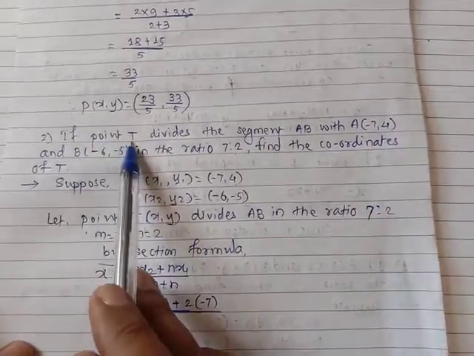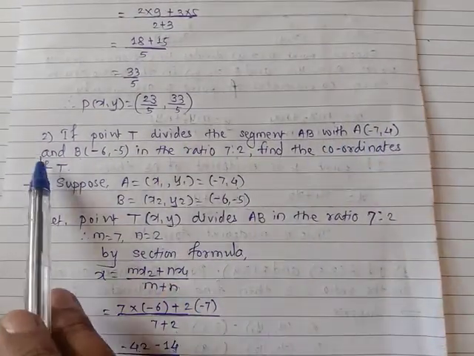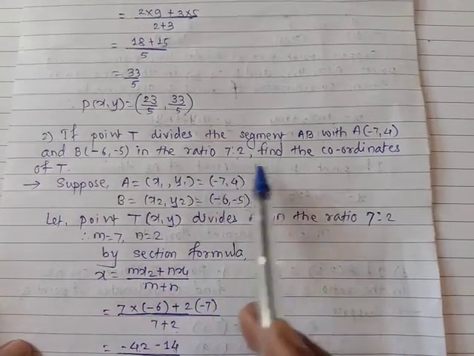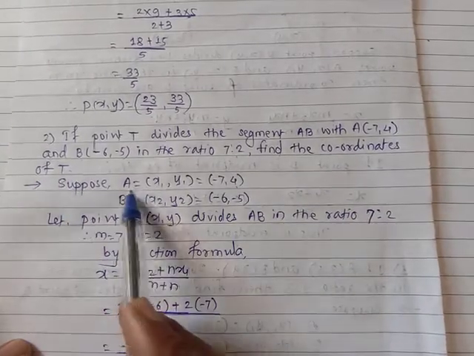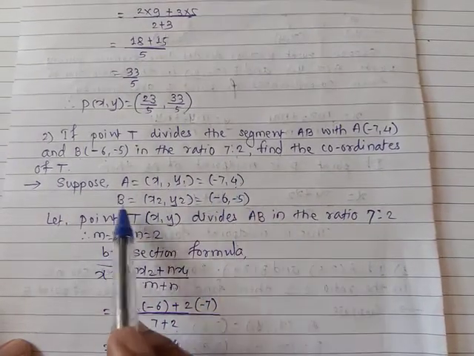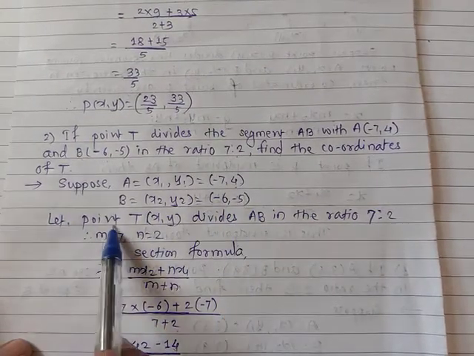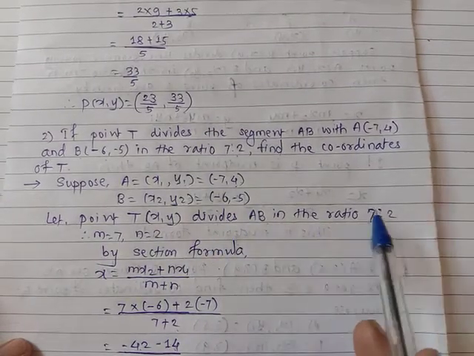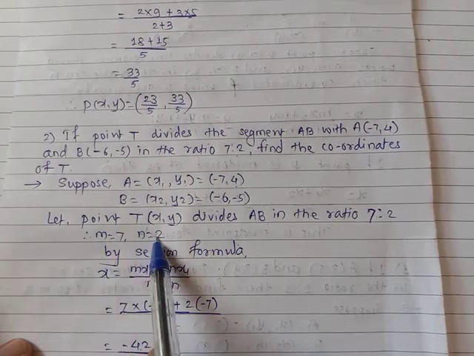If point T divides the segment AB with A(-7,4) and B(-6,-5) in the ratio 7:2, find the coordinates of T. Suppose A(x1, y1) is (-7,4) and B(x2, y2) is (-6,-5). Let point T(x,y) divides AB in the ratio 7:2. So here value of m is 7 and that of n is 2.